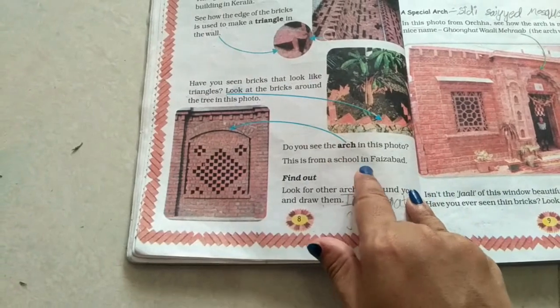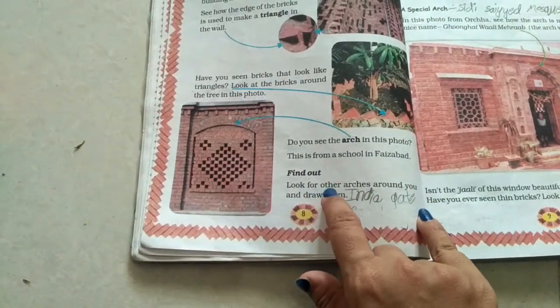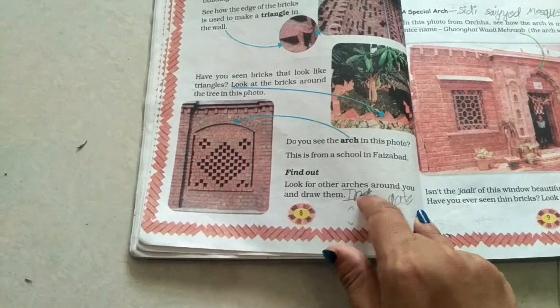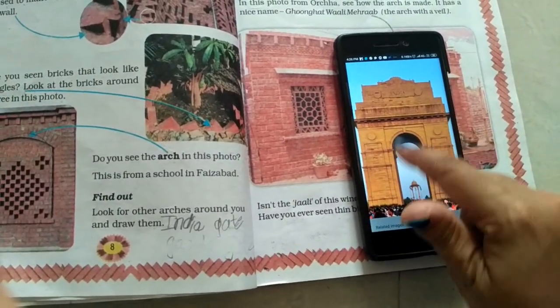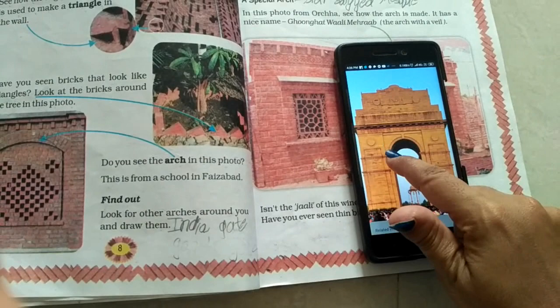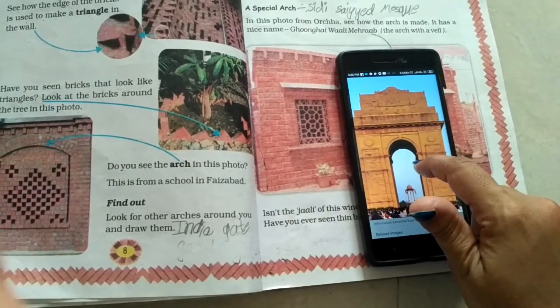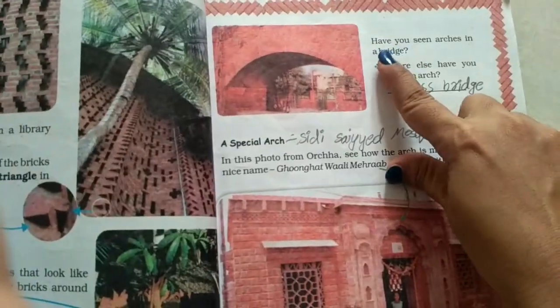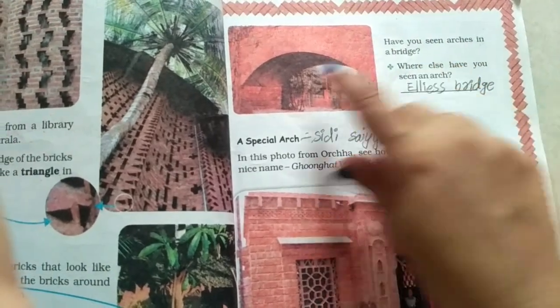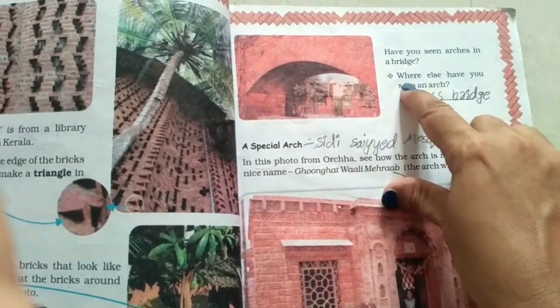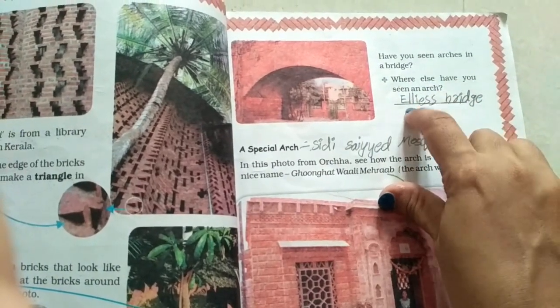This is from a school in Faizabad. Now look for other arcs around you and draw them. We find an arc in India Gate. It is the very famous India Gate of New Delhi, and look here, there is an arc over here. Now next, have you seen an arc in a bridge? Yes, of course we find this kind of arc in a bridge. And where else have you seen an arc? We find it in Ellis Bridge.